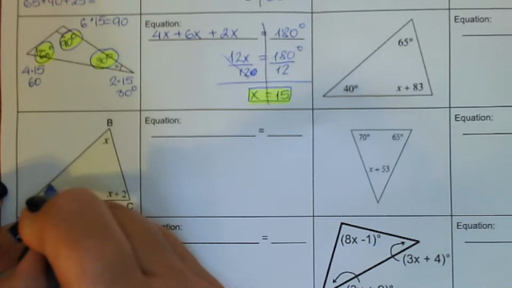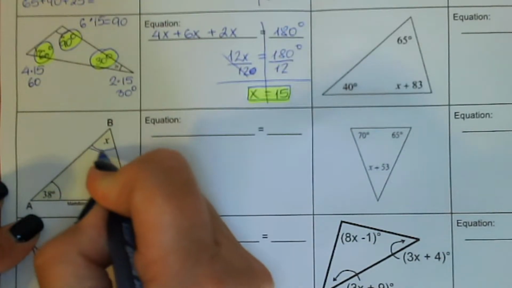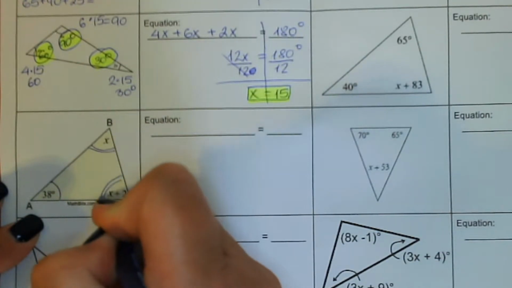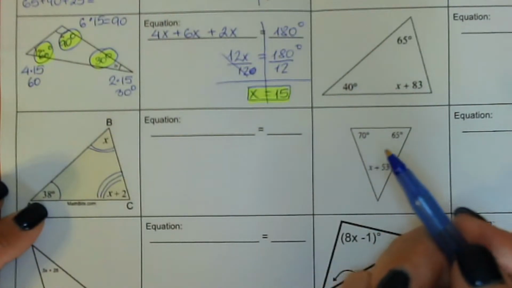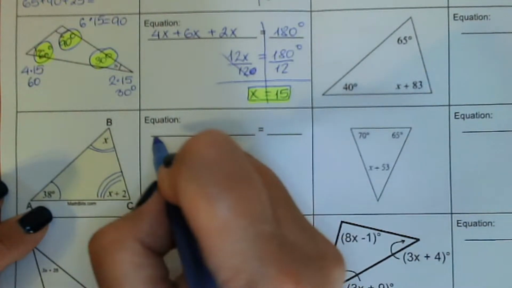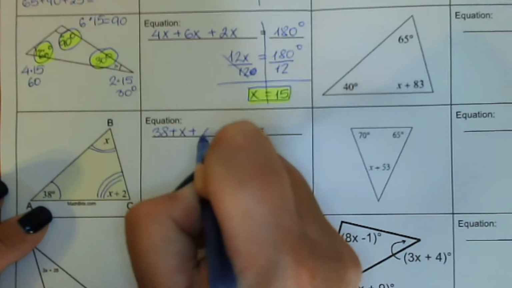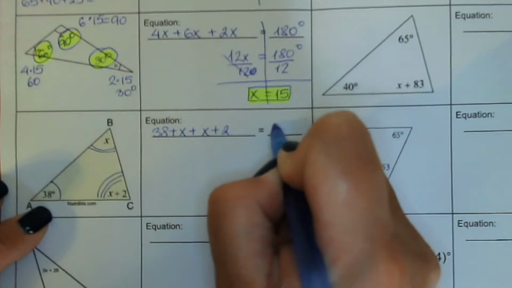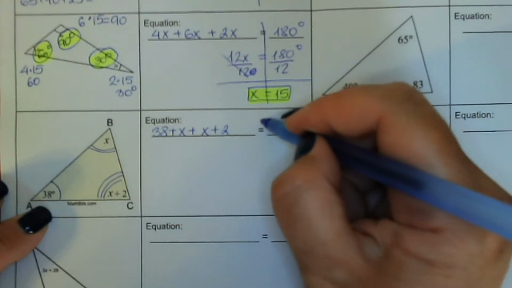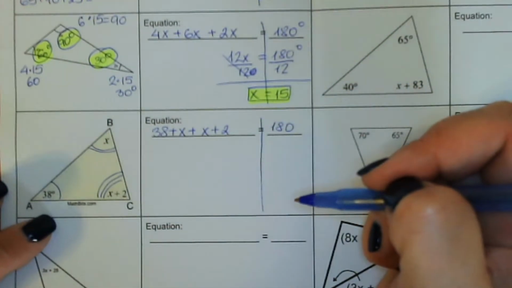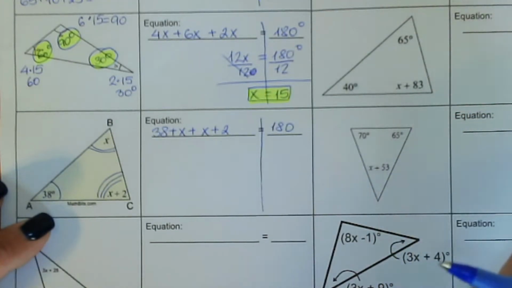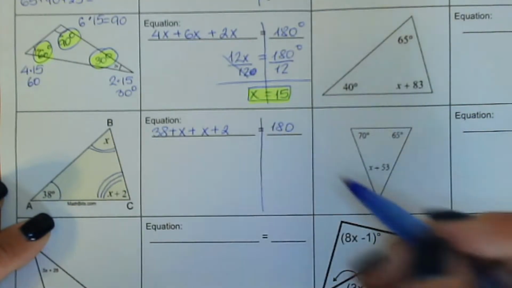Triangle. The sum of the angles inside the triangle always equals 180 degrees. So that gives you the equation: 38 plus x plus x plus 2 is 180 degrees. The rule gives us the equation. Then we solve the equation to solve for x.